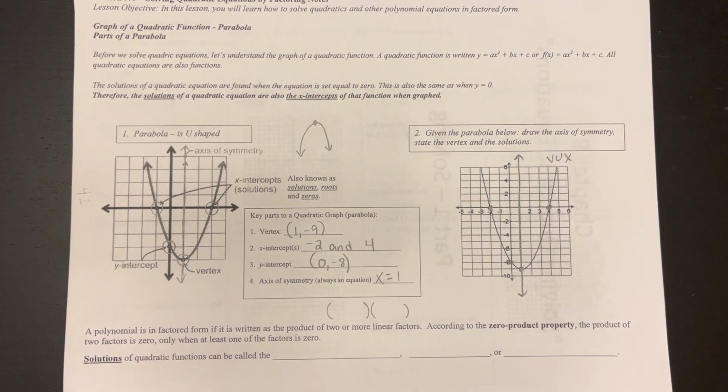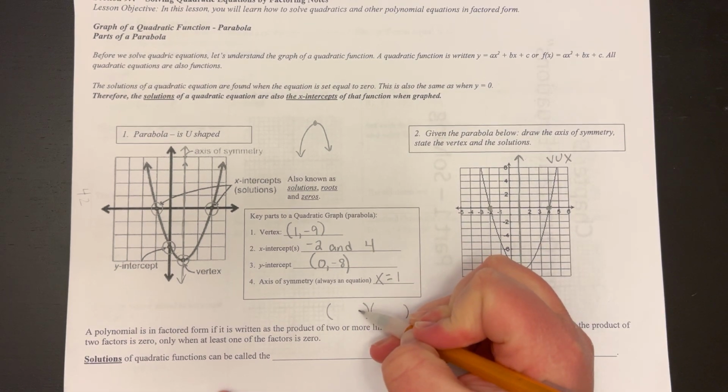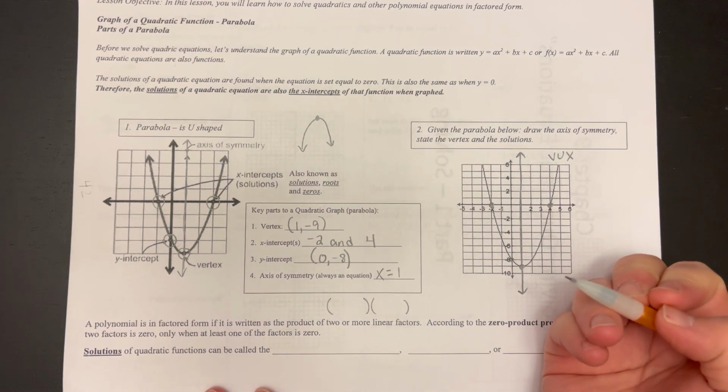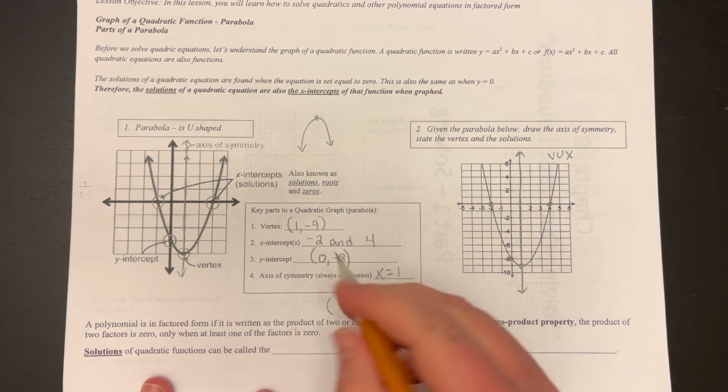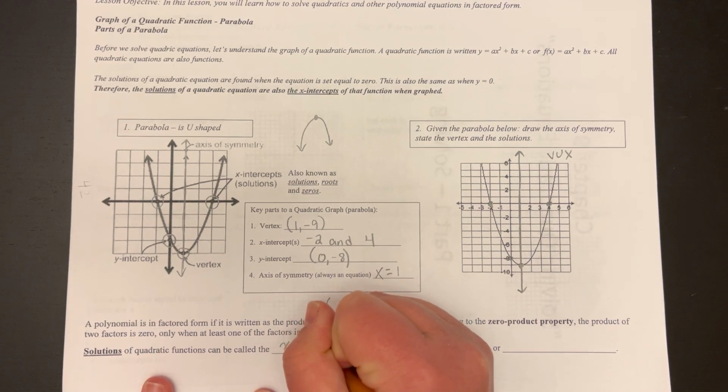Now, according to the zero product property, the product of two factors is 0 when at least one of the factors is 0. That's a fancy way of saying if I set one of the insides of the parentheses equal to 0 and solve for x, that's how I can find the solutions of the graph. And again, solutions of a quadratic function can also be called the x-intercepts.